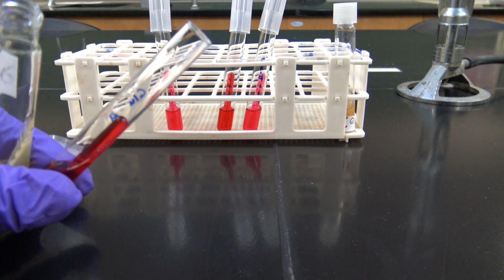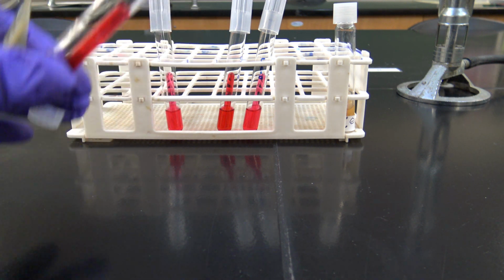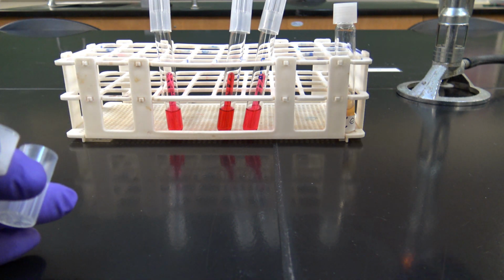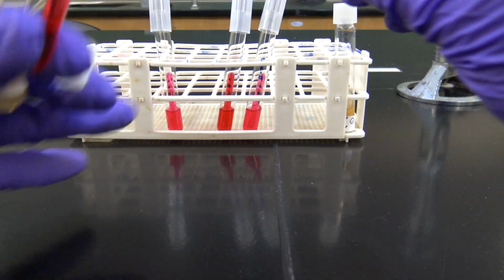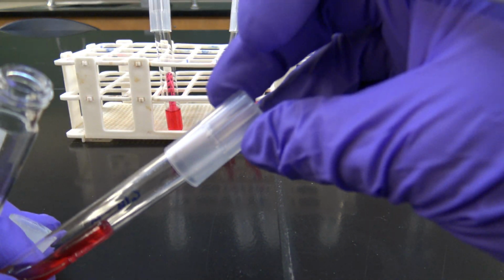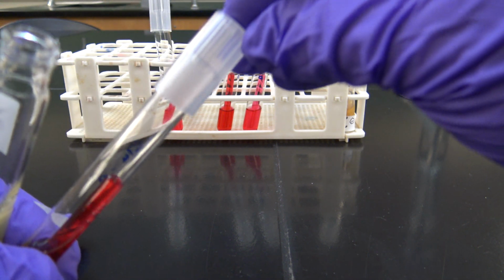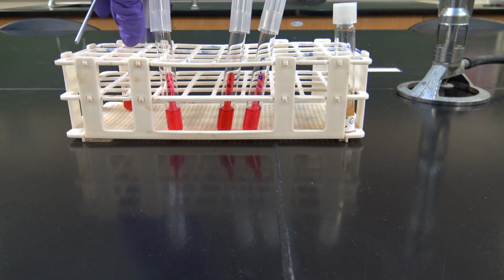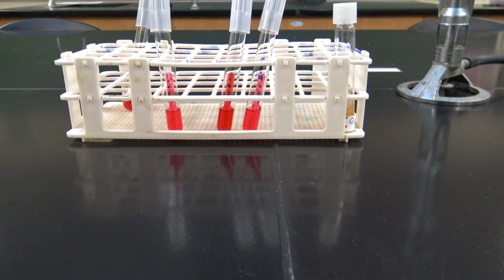Okay, so that's good to go. So after I've inoculated it, I'm going to pass it over the flame. I'm going to sterilize my loop. I'm going to take my cap and place it on there like that. So that's good to go. All right, I'll set that back there so I know I've already done it.